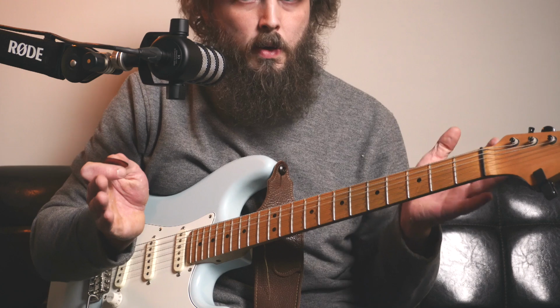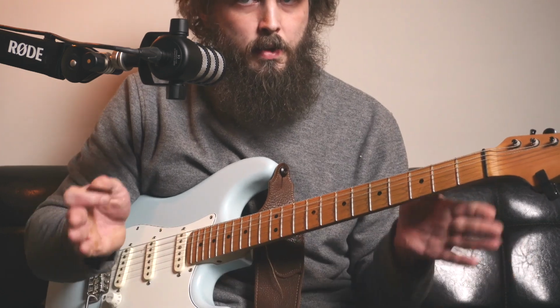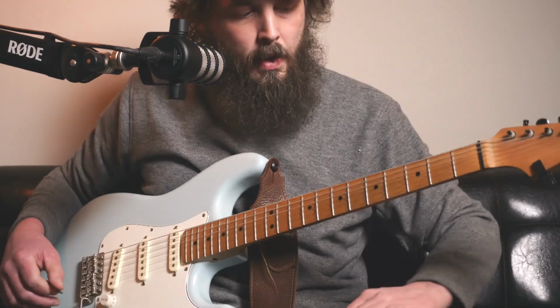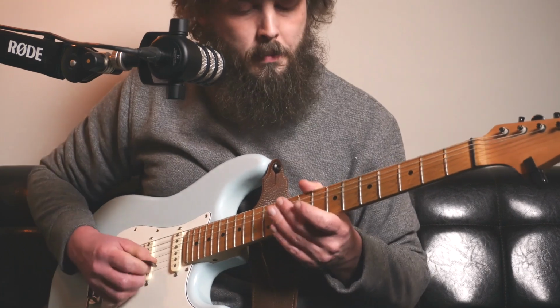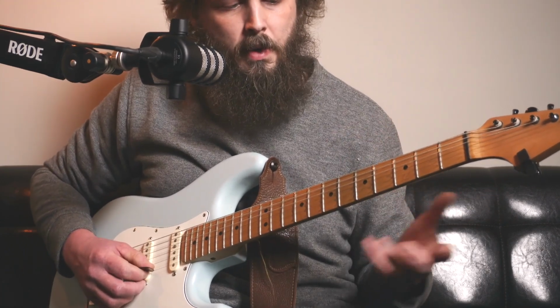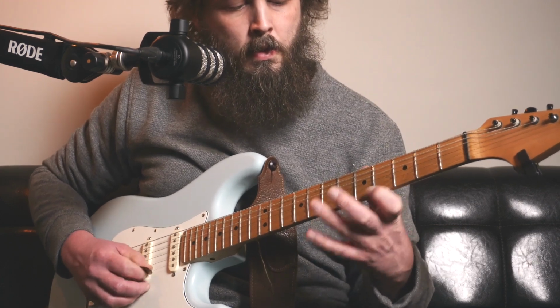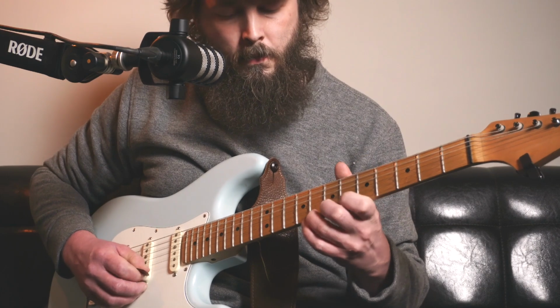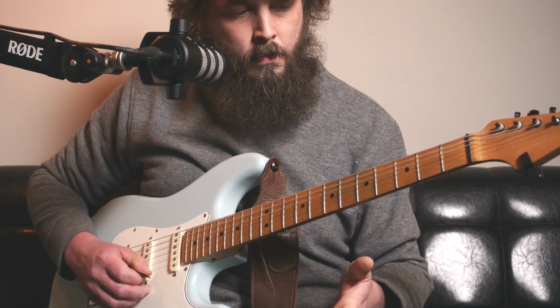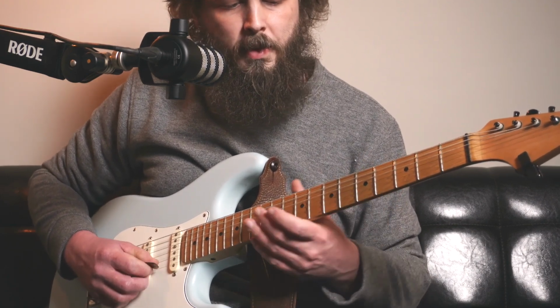So it's dividing our 12 half-step octave into 3 equal parts. It's kind of an interesting thing about the augmented chord. So I'll play this exercise with the augmented chord now. One more time.